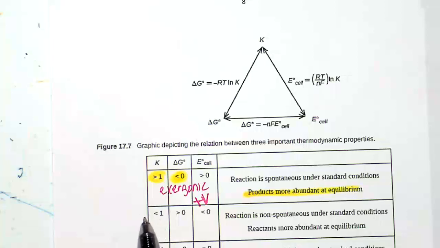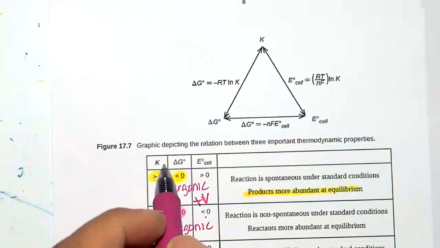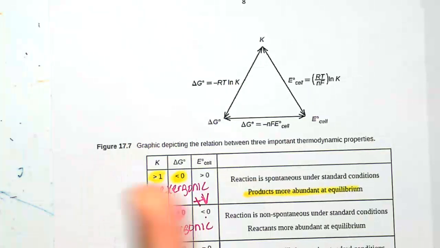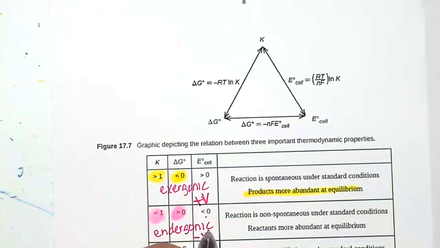Let's say your K is less than 1. Products over reactants, no solids, no liquids. If your K is less than 1, you're favoring reactants. Your delta G is positive. We call this an endergonic reaction. Delta G is the final judge. It takes input from entropy and it takes input from enthalpy. And then your E cell, the voltage, will be negative. If you have a negative voltage in a reaction, we're having a dead battery essentially, and products are not favored.